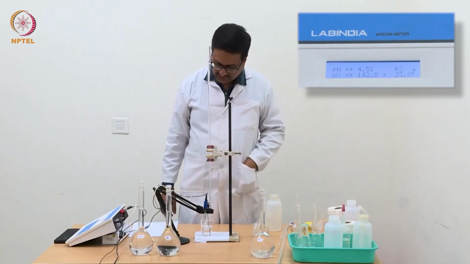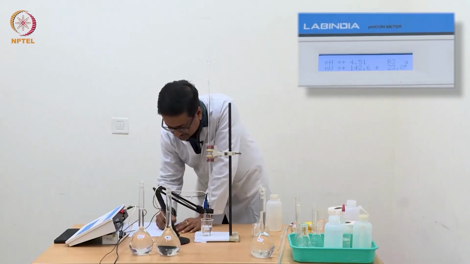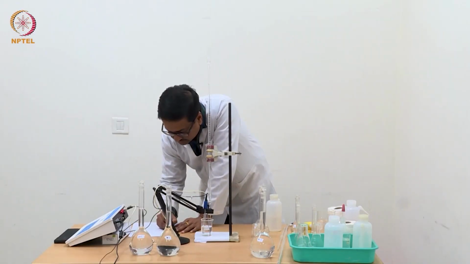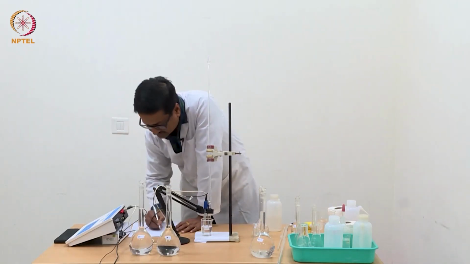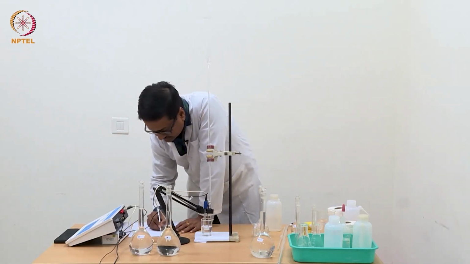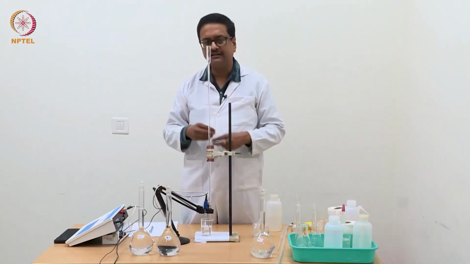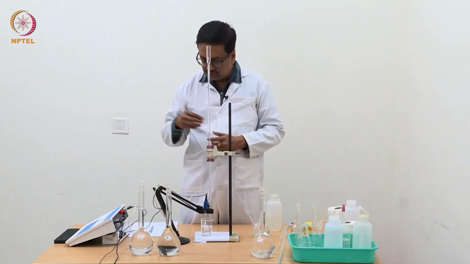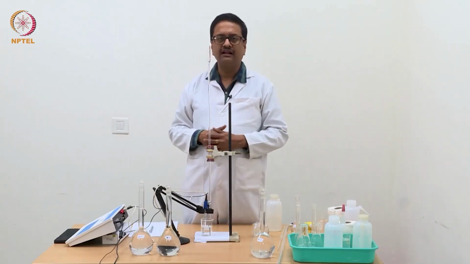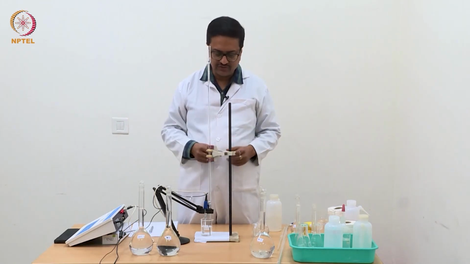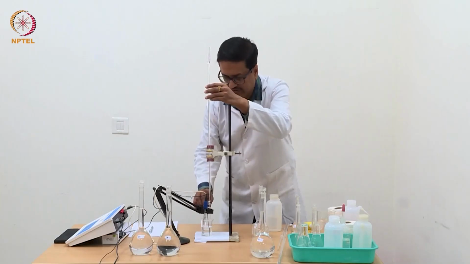So now I have reached a point where I have added up to 0.5 ml of NaOH and the current pH is 4.51. I am always doing these measurements after every 0.02 ml of NaOH addition. So when I discuss the results, I will show you the readings and then show you how to plot this data.